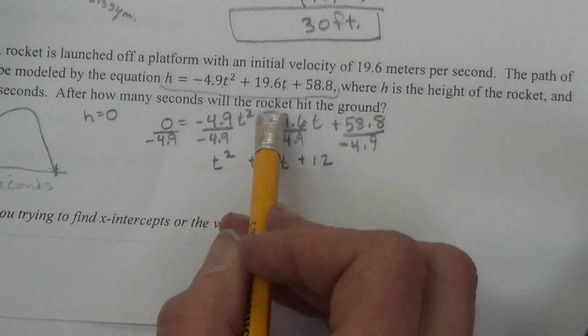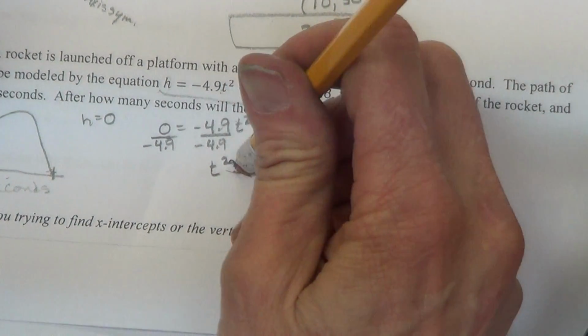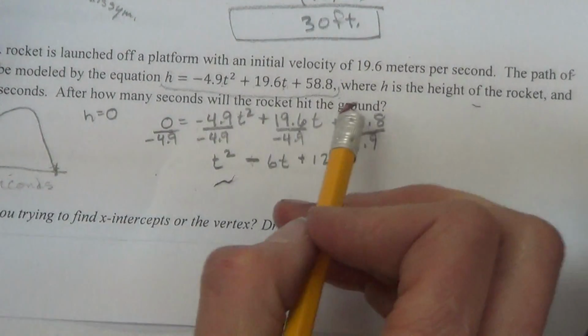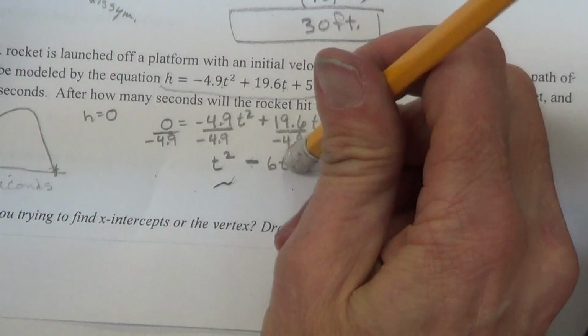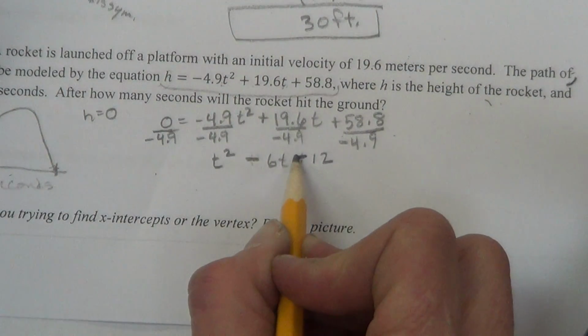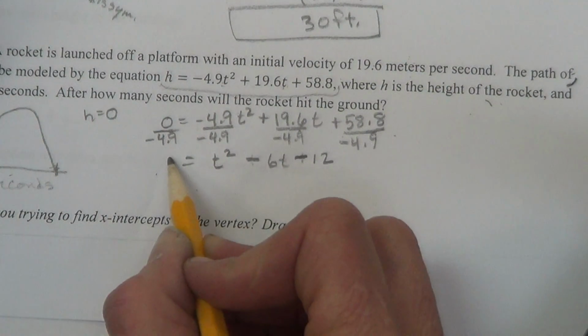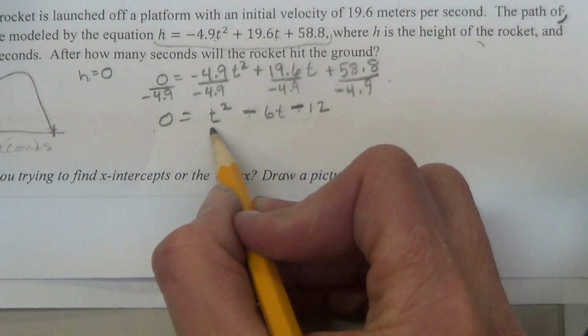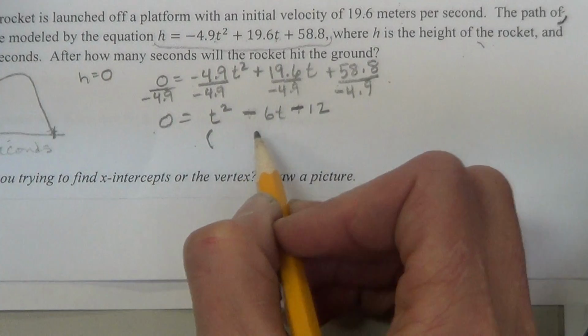But here, a negative and a positive should make a negative, shouldn't it? And a negative and a positive there should make a negative. Okay. So now we've got it set equal to 0. We can factor.